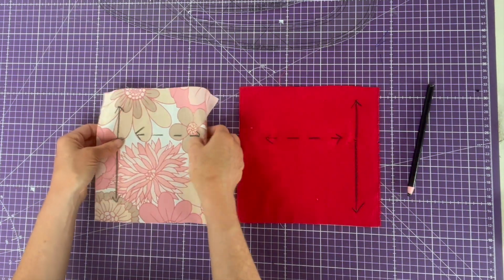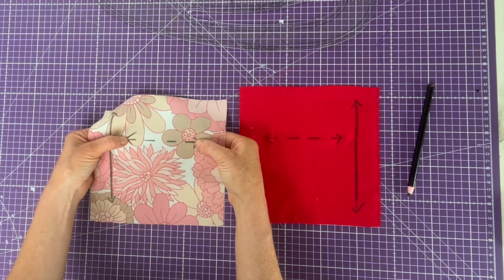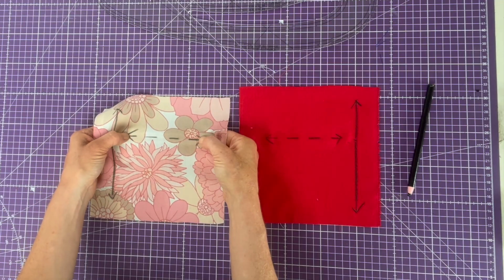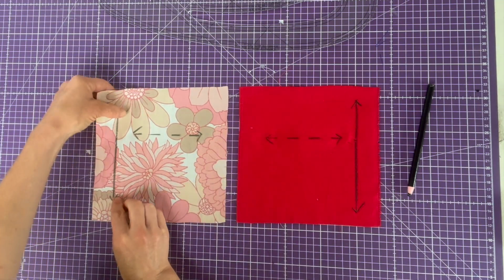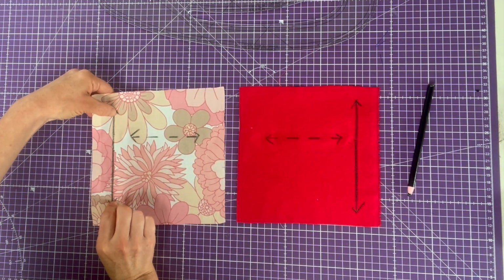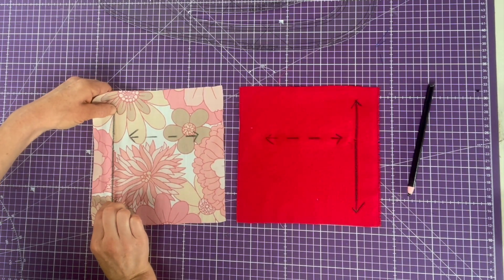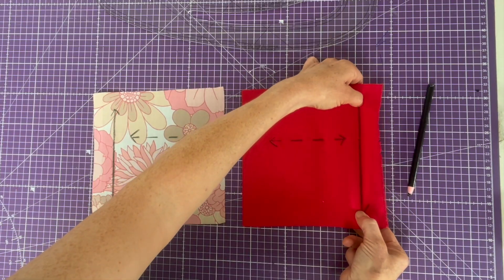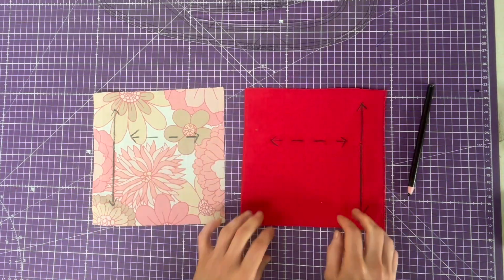The same with this one. If I pull it, you can see how much it's stretching. We didn't see that at all with the other one. Just to show you again, we didn't see that with the straight grain at all. It's really not moving. And for here, it's a tiny bit of movement.